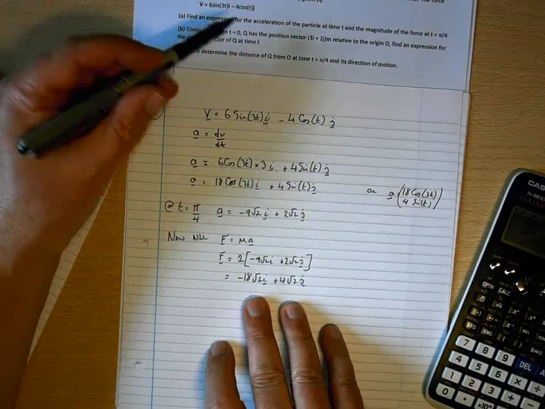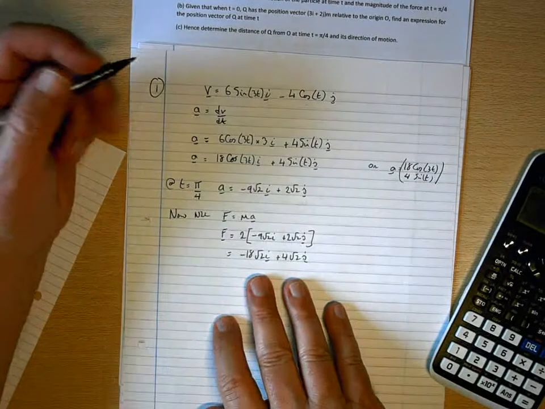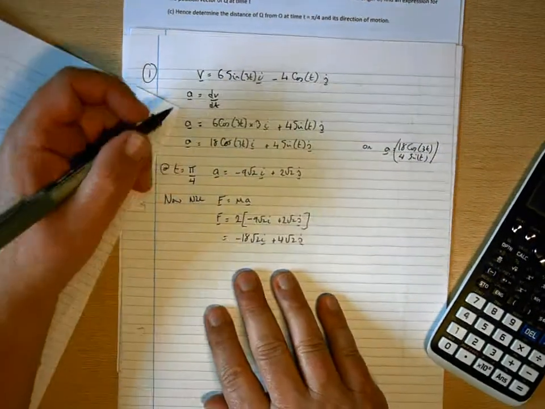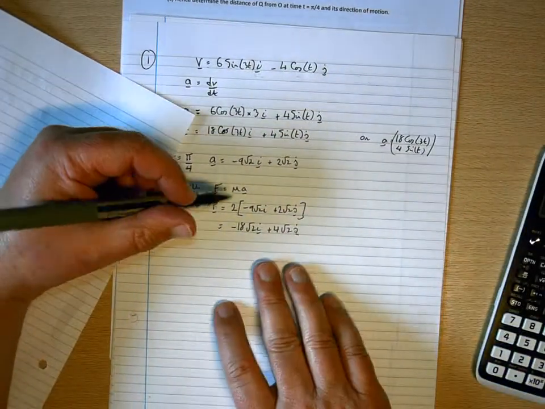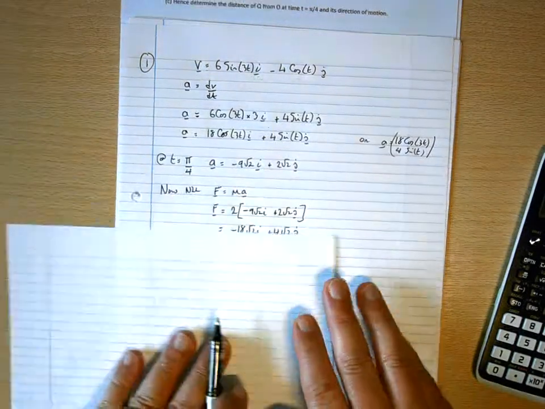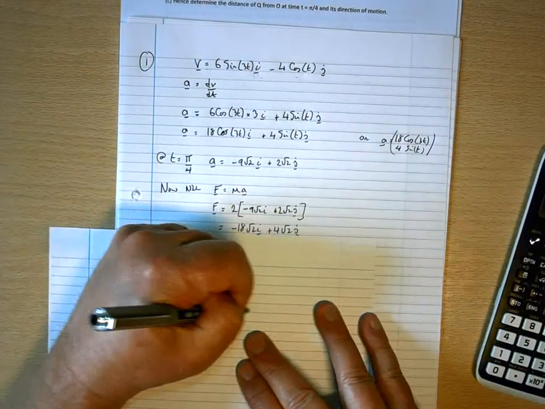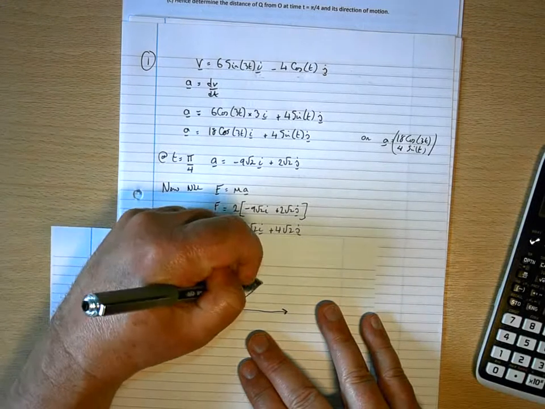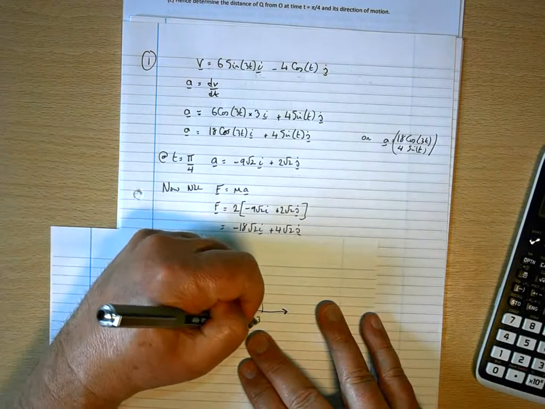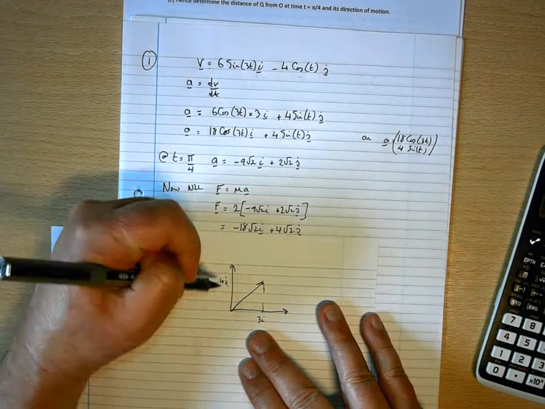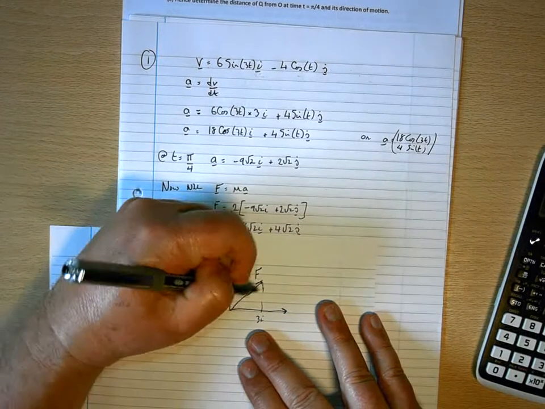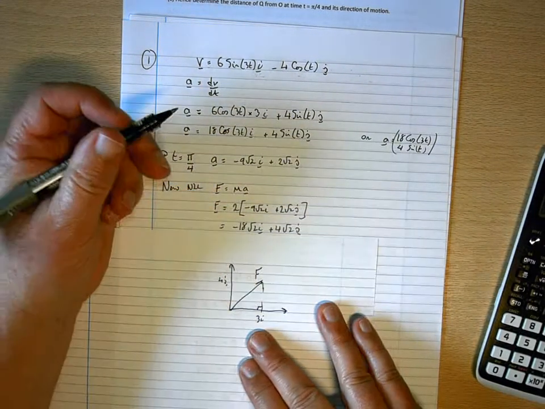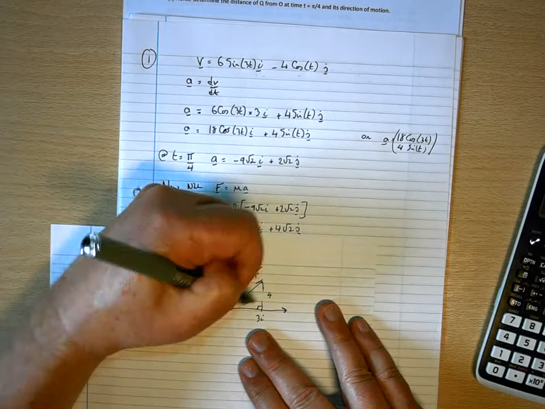The question's asking for the magnitude of the force. So just to remind you how you get that from the vector form. When you've got the vector form, let's say you've got something like 3i plus 4j. The magnitude is your hypotenuse. So that side would be 4, that would be 3.